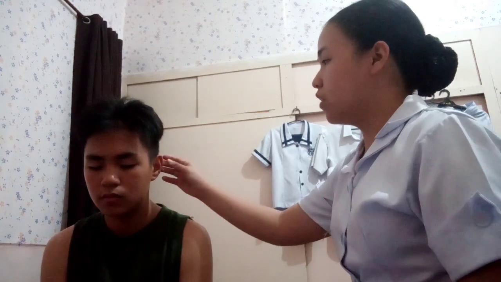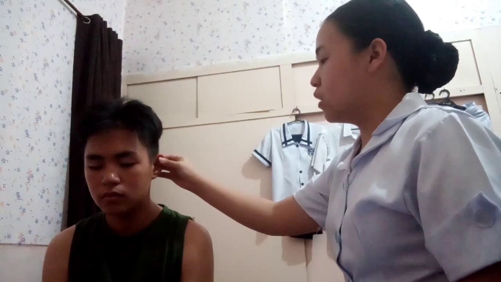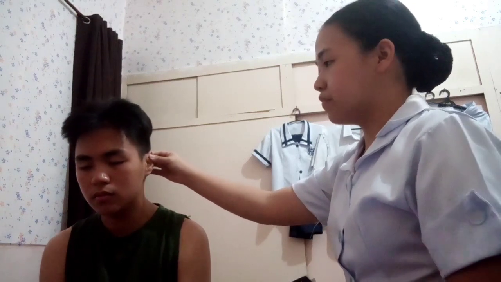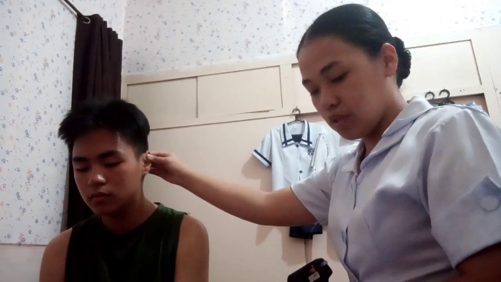And then I'm going to proceed on inspecting the internal ear structure. So, inspecting the internal ear structure, I am going to use the otoscope. So I'm going to start with inspecting the external auditory canal or the ear canal using the otoscope. So I'm going to do this action. I'm going to hold the auricle, pull it out and back. Then I'm going to use the otoscope to inspect it.